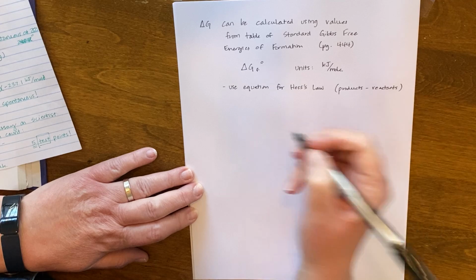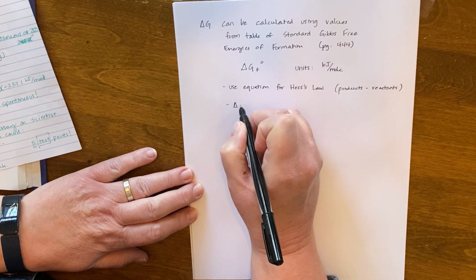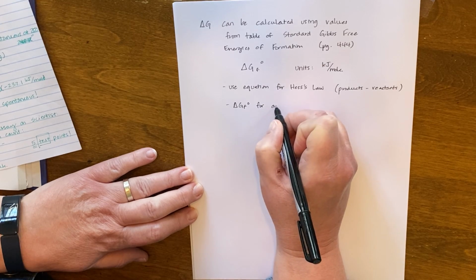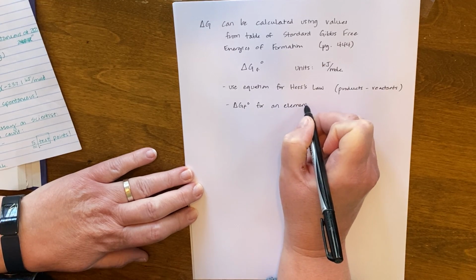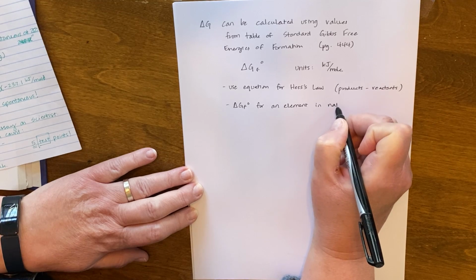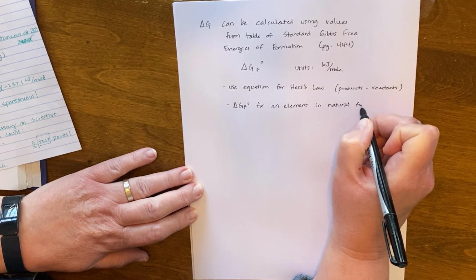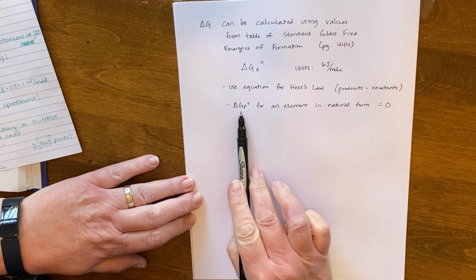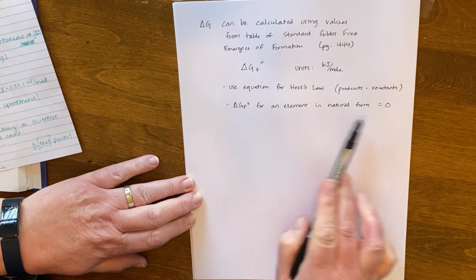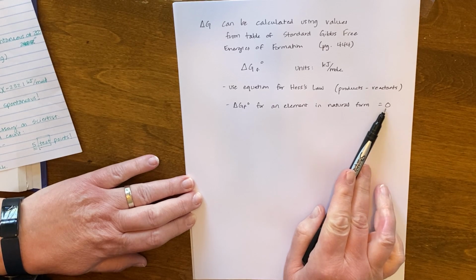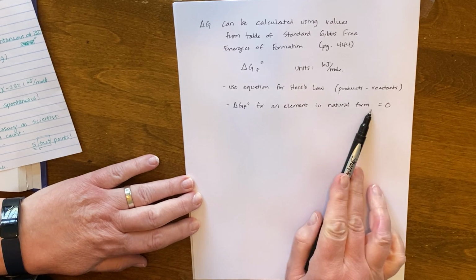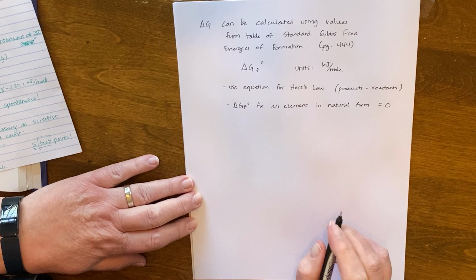When using this table, the delta G of formation for an element in its natural form equals 0. Just like our standard enthalpies of formation, if an element was in its natural form, the value is 0. It's the same thing for the standard Gibbs free energies of formation. If an element is in its natural form, the value is 0.